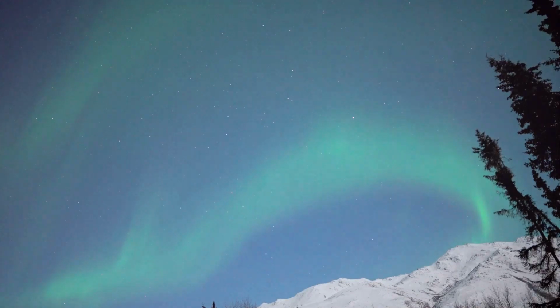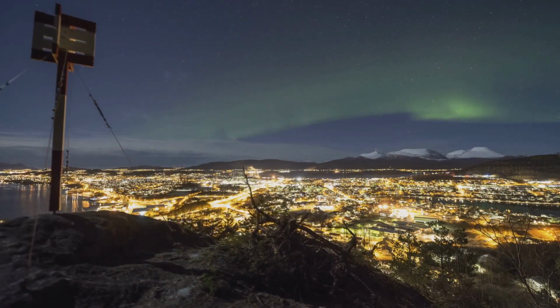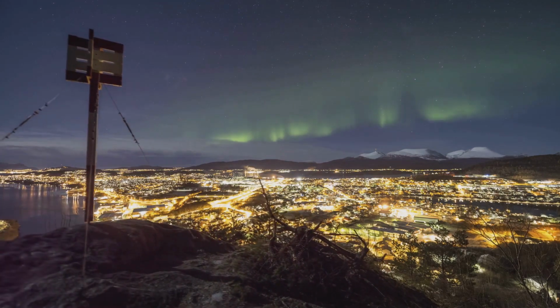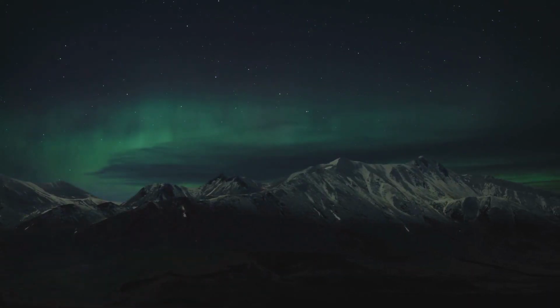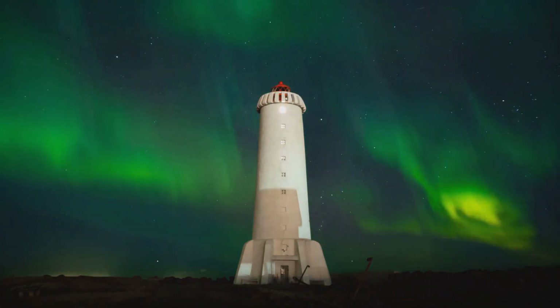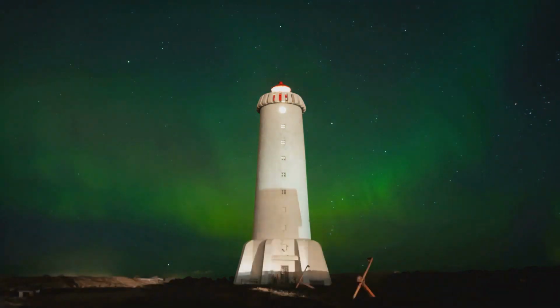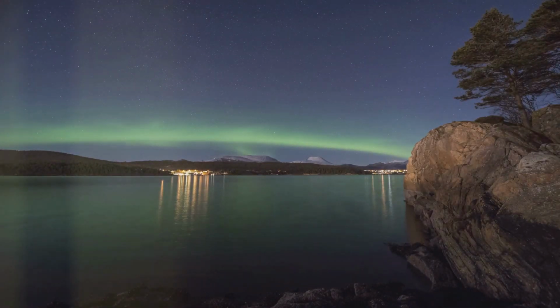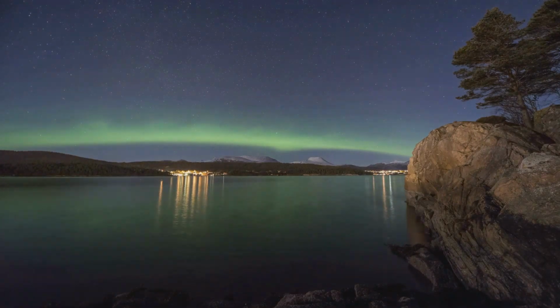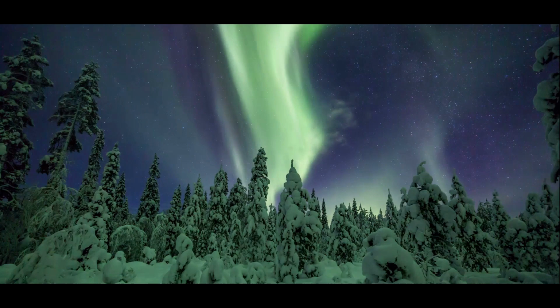Auroras are primarily seen in green, but they can also appear in red, blue, and violet, depending on the gases involved and their altitude. Oxygen, at around 60 miles up, emits a brilliant green, the most common color of the aurora. At higher altitudes, it can also produce a rare red aurora. The interaction between solar particles and different atmospheric gases creates this spectacular variety of colors. Factors such as the intensity of the geomagnetic storm and the concentration of gases at different altitudes also influence the appearance of the aurora.